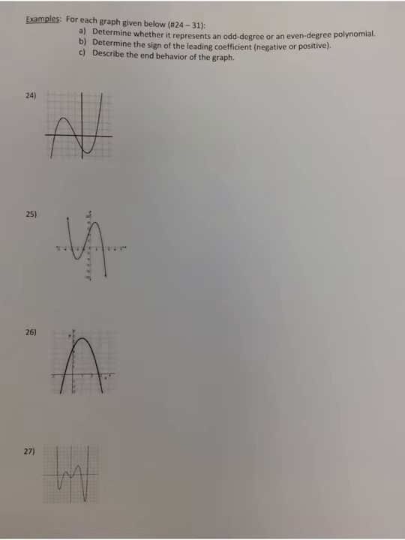All right, so 24A. Actually, let me do that over in black, so I think it shows up a little bit better. Okay. So A says determine whether it is an odd or an even degree polynomial. So we can see that we've got 1, 2, 3 direction changes. So this will be an odd degree. Okay? All right, part B.